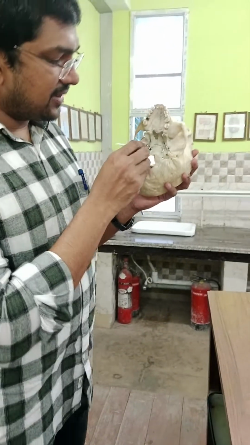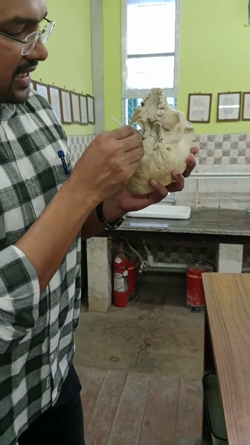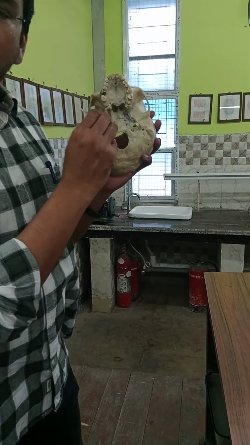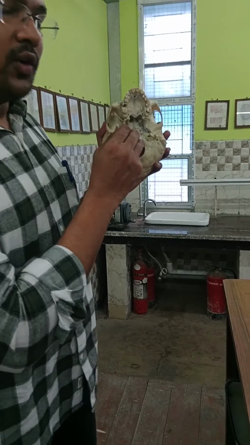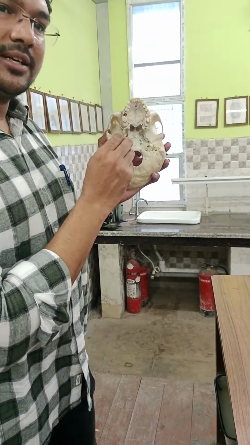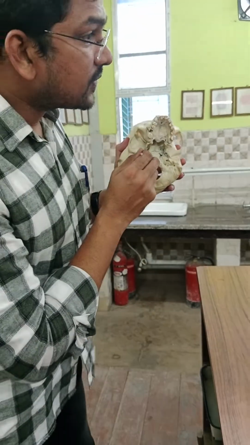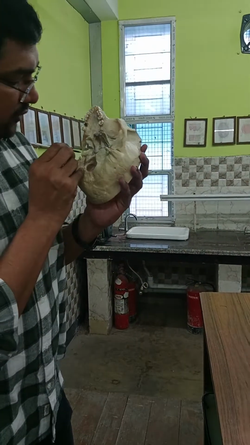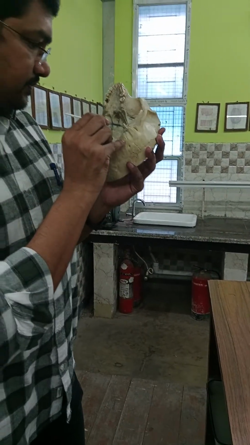Okay, very good. Then lateral to the foramen lacerum, there is a foramen which is oval in shape. What is the name of the foramen? Foramen ovale. Which structures will pass through that? The mandibular nerve will pass through that. Just lateral to that, one more foramen will be present.